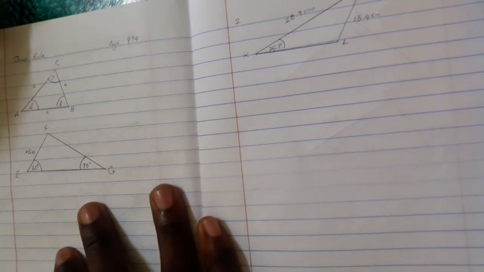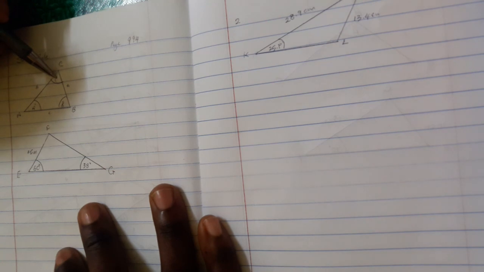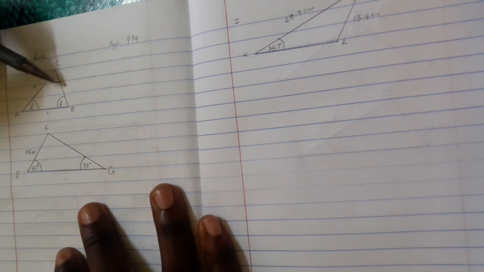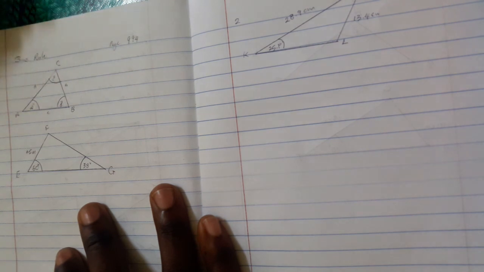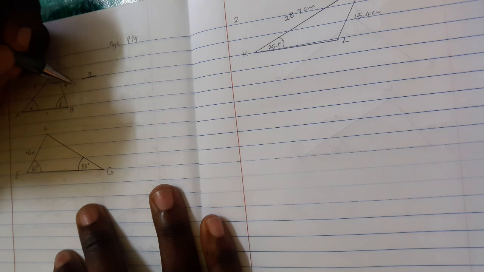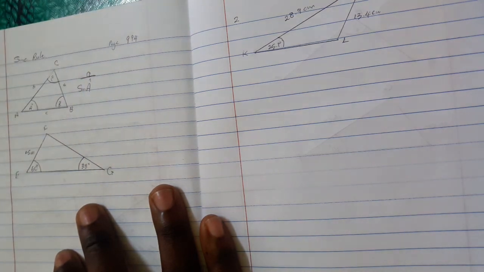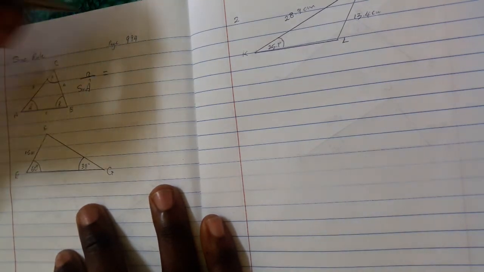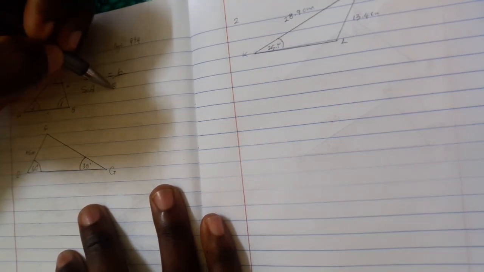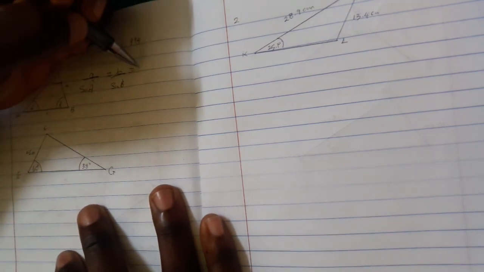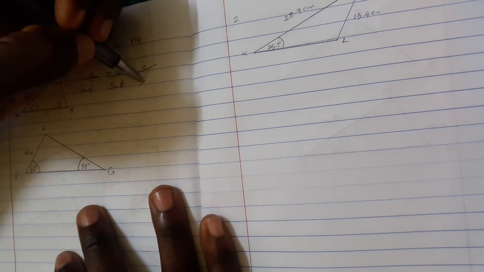The sine rule deals with the angle and the side opposite the angle. So I have angle A here, and then I have the length BC, which is opposite A. So the sine rule is: length a over sine of angle A, equal to length b over sine of angle B, equal to length c over sine of angle C.